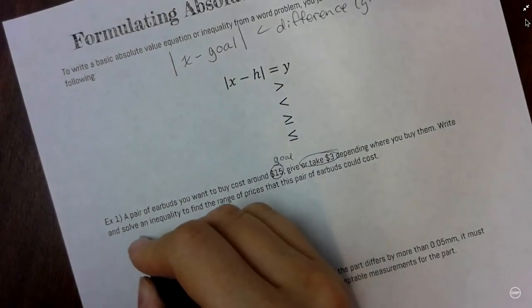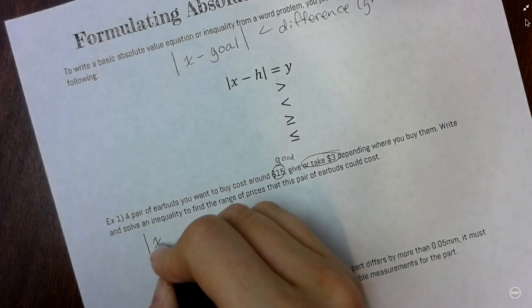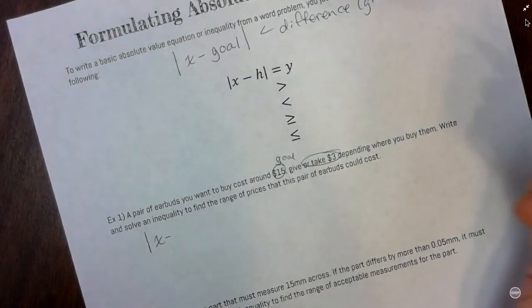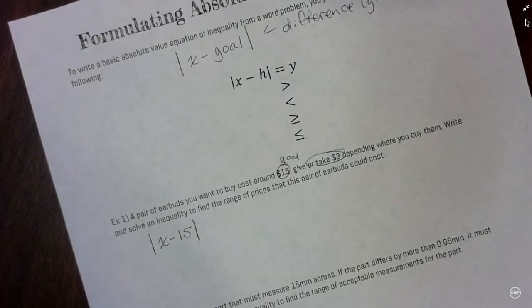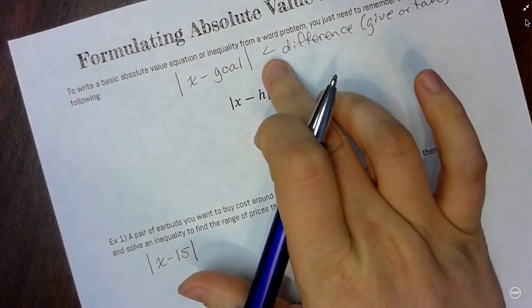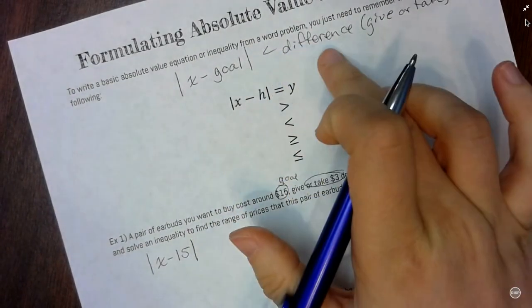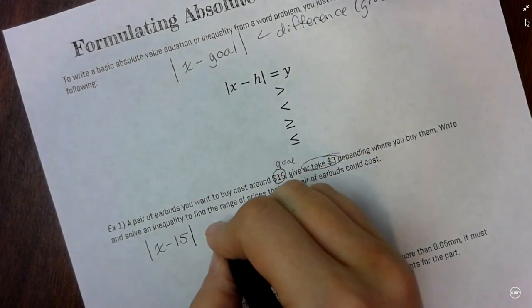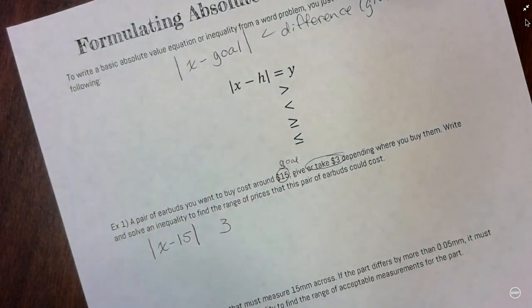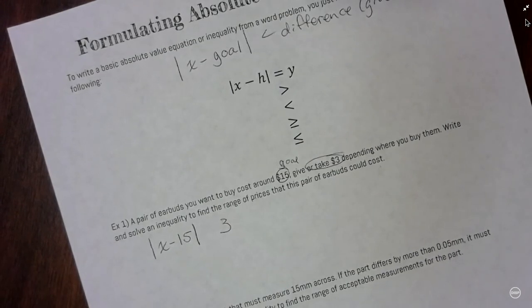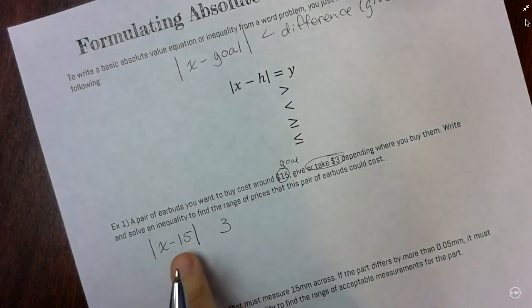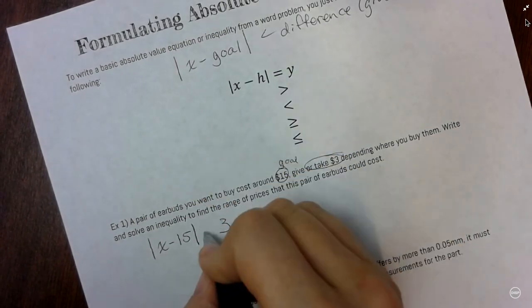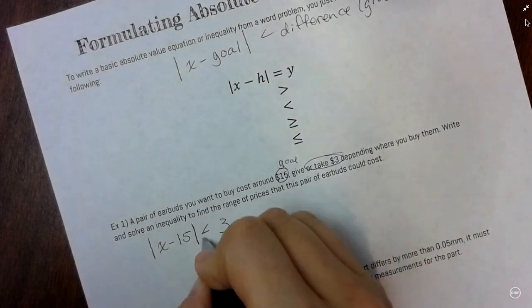So let's start. I'm going to start with x minus whatever my goal is. So my goal price is $15. And we'll get to the symbol, just leave a space for the symbol. And then give or take $3. So basically I'm willing to spend anywhere from $12 to $18 on these earbuds. Now, I don't want my difference to be any more than 3. I want my difference to be less than or equal to 3.